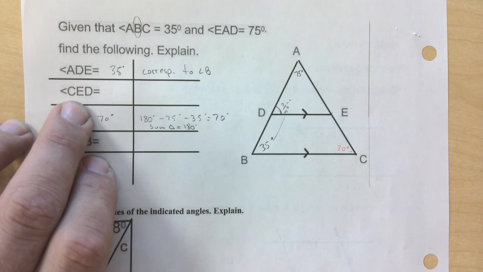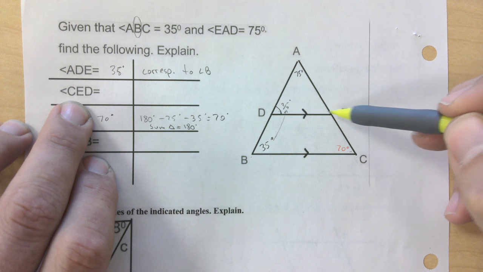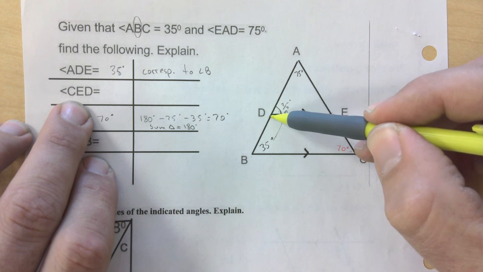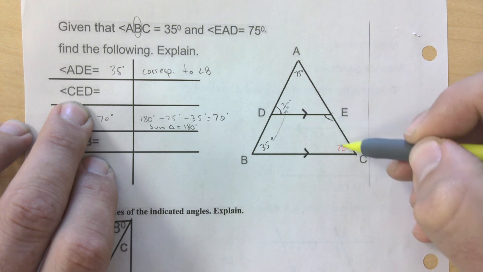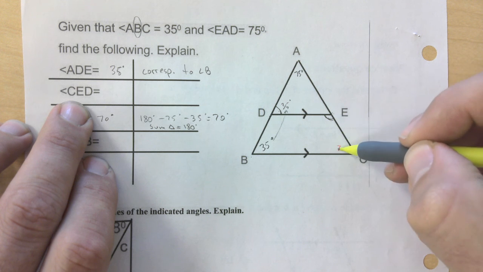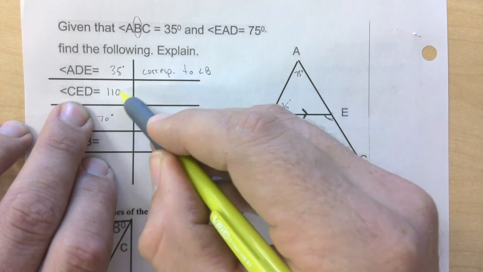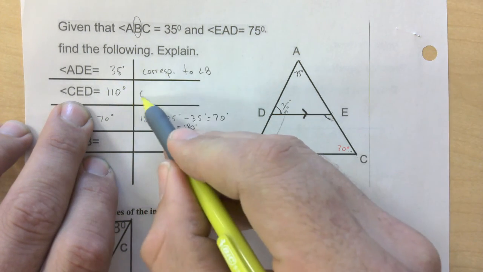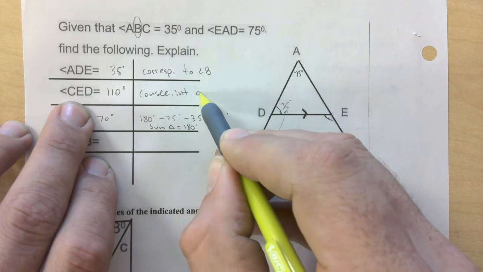Okay. And then there's CED, so it's C, E, and D. This angle right here. We know that these are consecutive interior and that they add up to 180. So we'll just say that this is 110, consecutive interior angles.